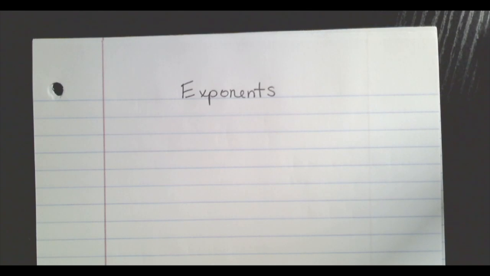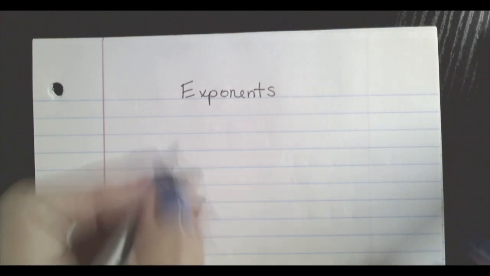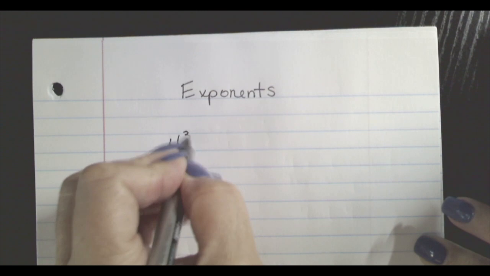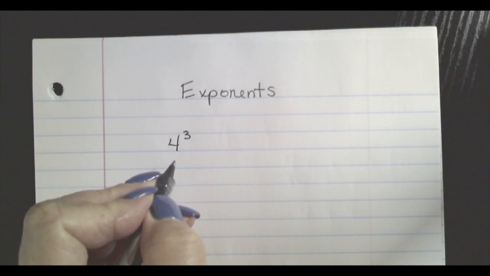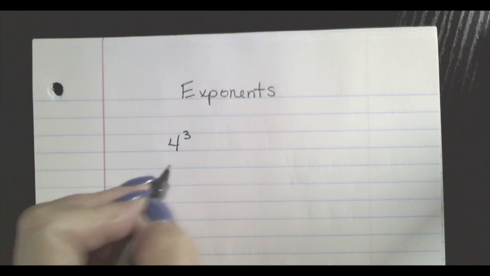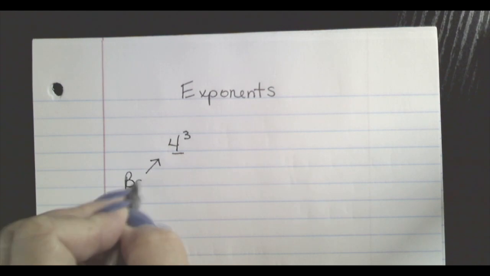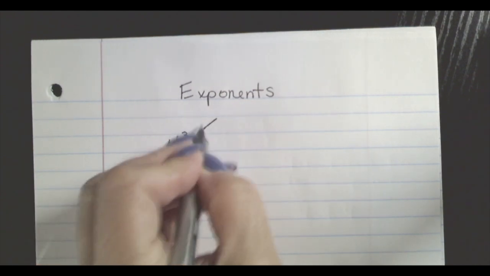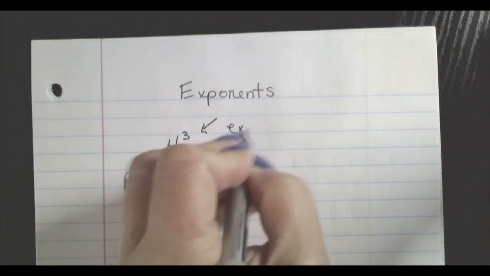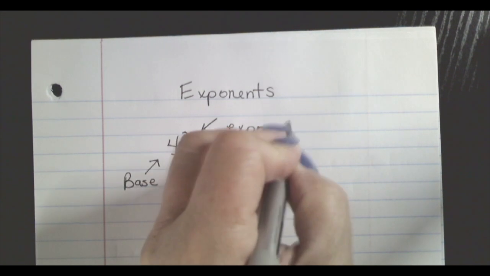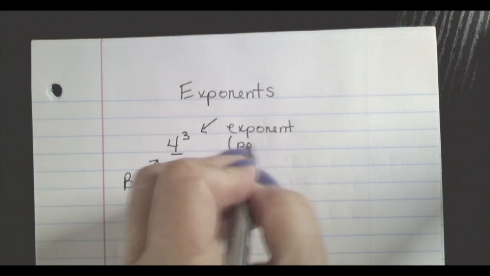Today we're going to talk about exponents. So we have 4 to the third power. 4 is what we call the base. And 3 is the exponent, which is the power.